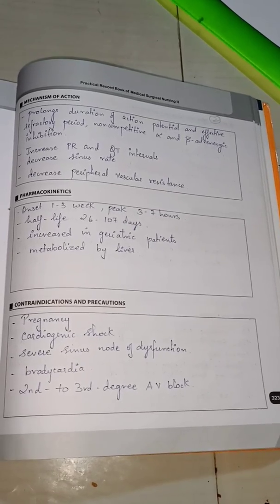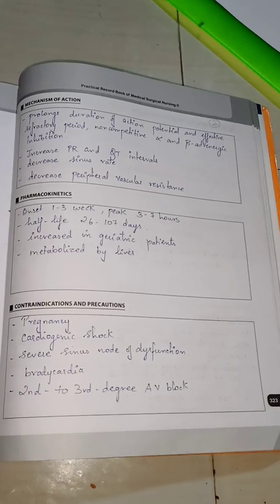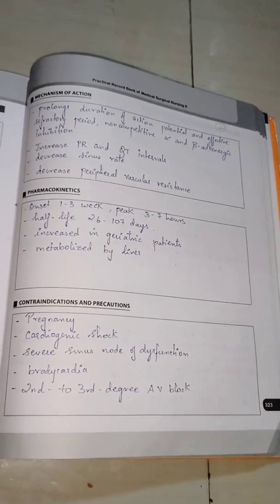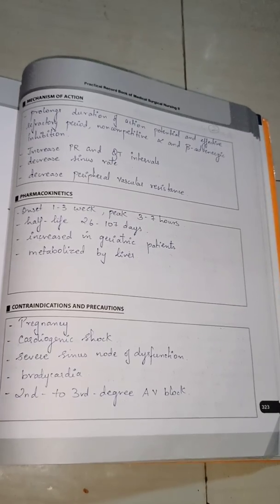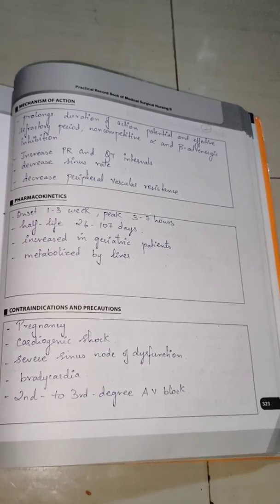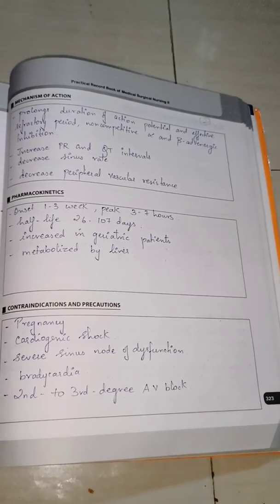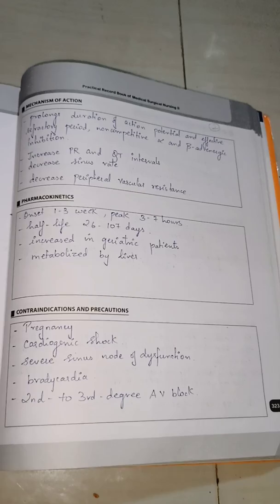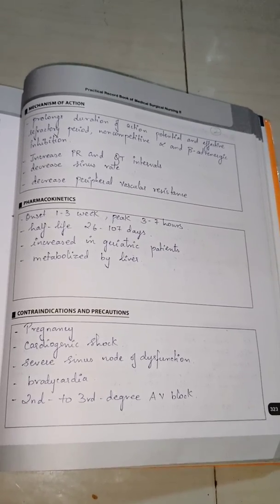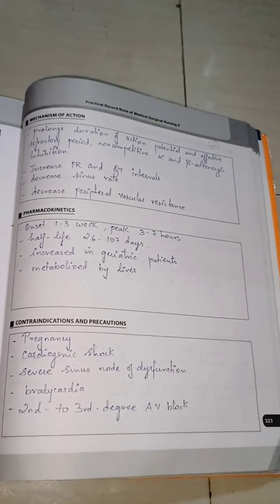Now coming to the pharmacokinetics, the onset will be 1 to 3 weeks and the peak will be 3 to 7 hours. So what does onset mean? For example, you have drawn a graph, and when the absorption curve crosses the minimum effective concentration line, that is the onset. For this drug, the onset is 1 to 3 weeks and the peak is 3 to 7 hours.